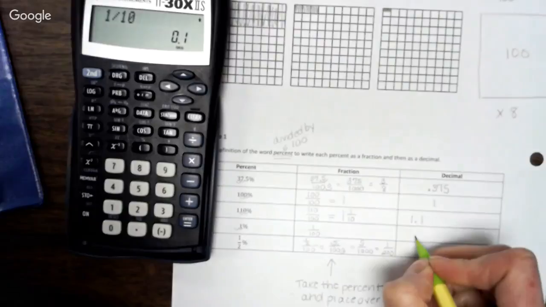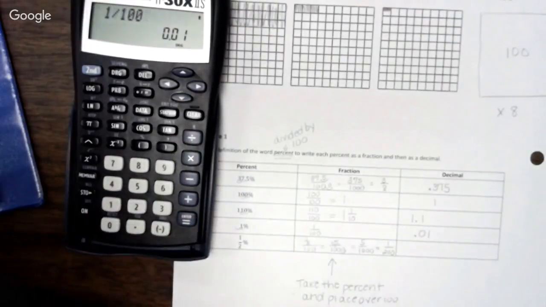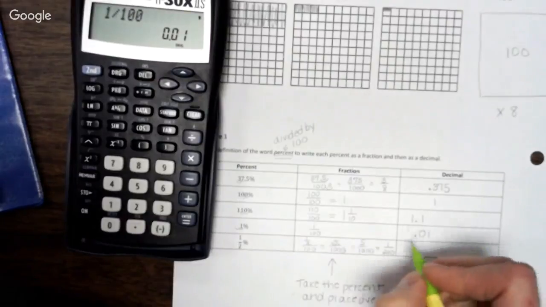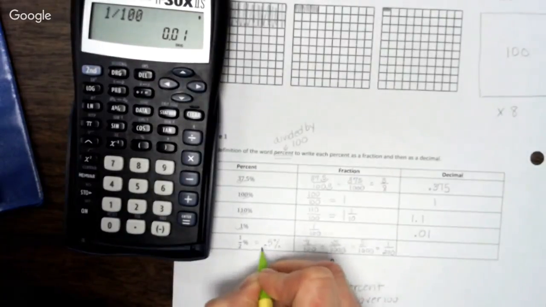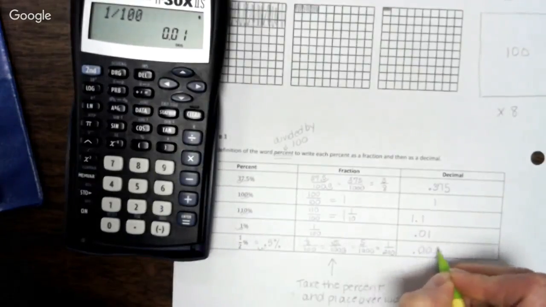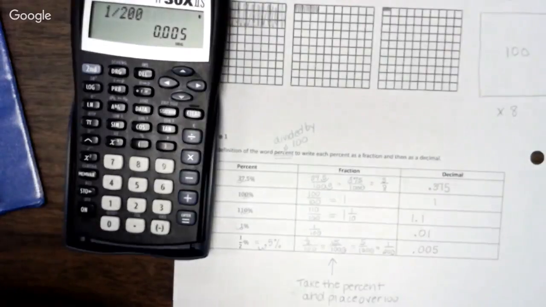1%, change it, would be 0.01. I could do 1 divided by 100 and get the same thing. This is 0.5%. So move it over twice and you get 0.005. Or you could divide it and get 0.005.